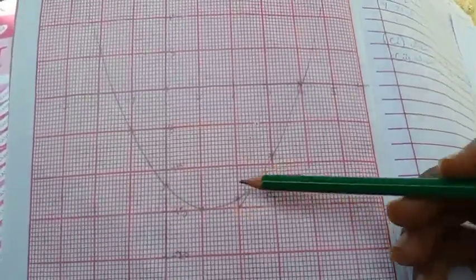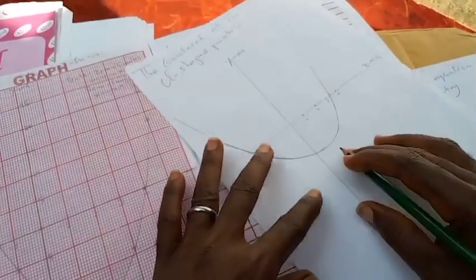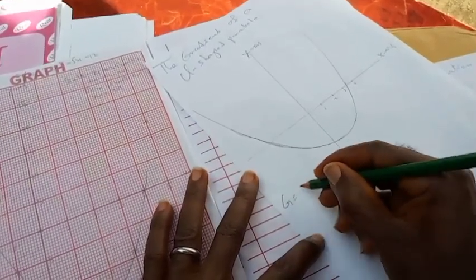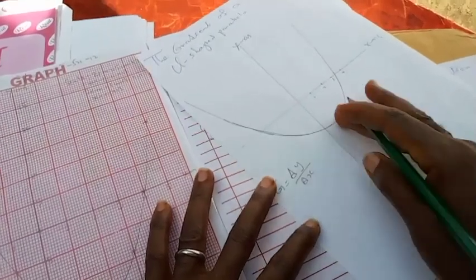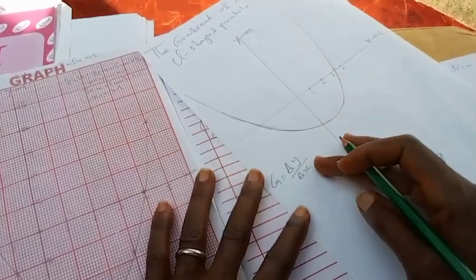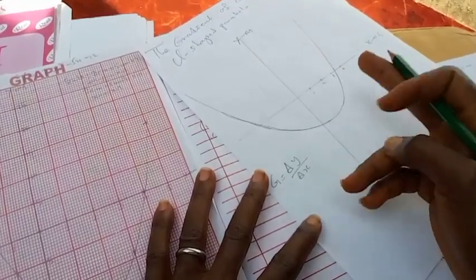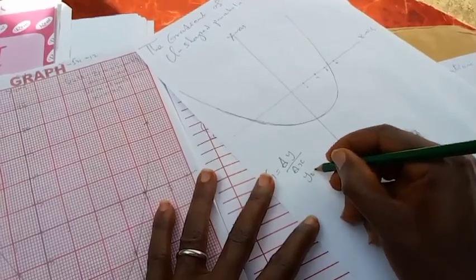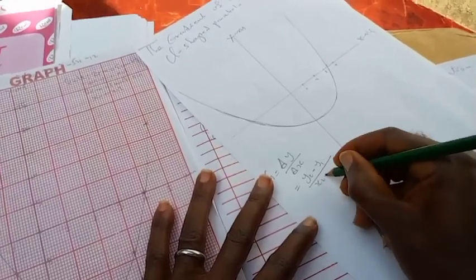So now you already know that gradient, G, is equal to change in y over change in x. It is the ratio of an increase in y to that of an increase in x. It mustn't be an increase, it can be a decrease. That's to say the gradient can be positive or it can also be negative. So this is y2 minus y1 all over x2 minus x1.